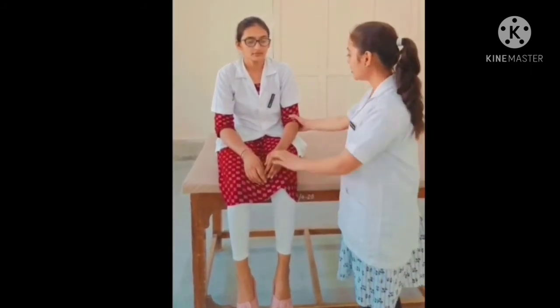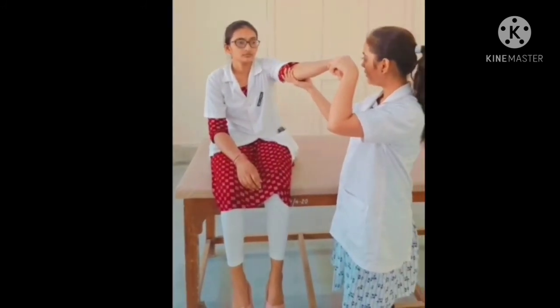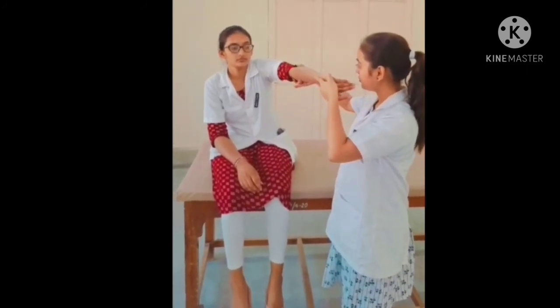First, Neer test. Patient position: sitting. How to perform? The patient's arm is passively and forcibly fully elevated in the scapular plane, and then medial rotation is performed passively.